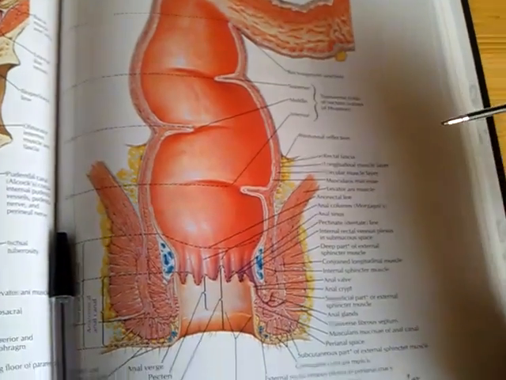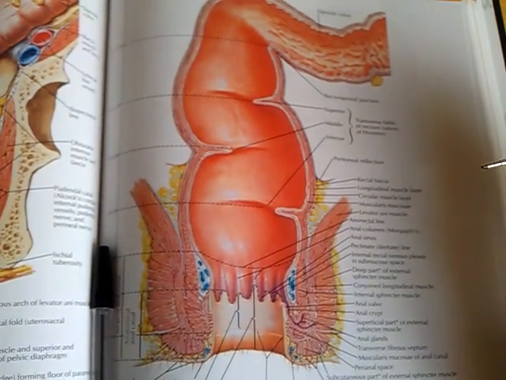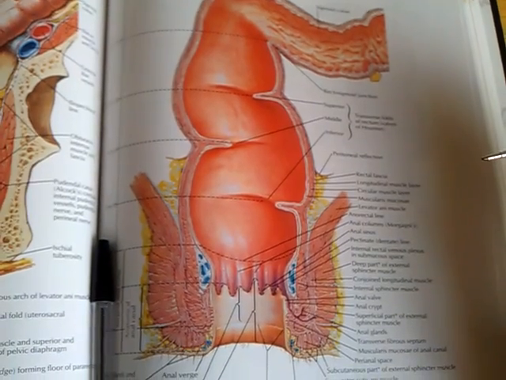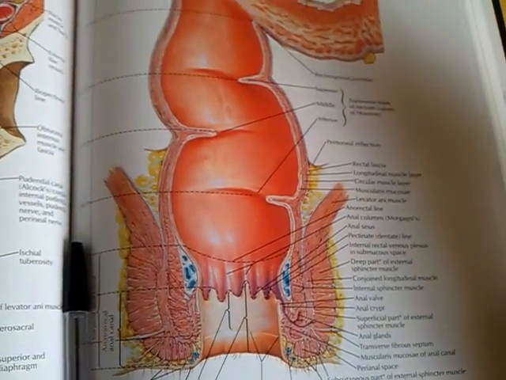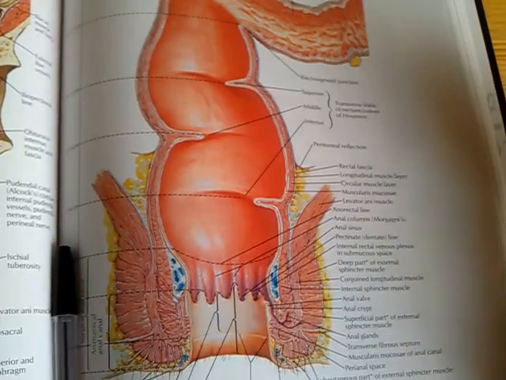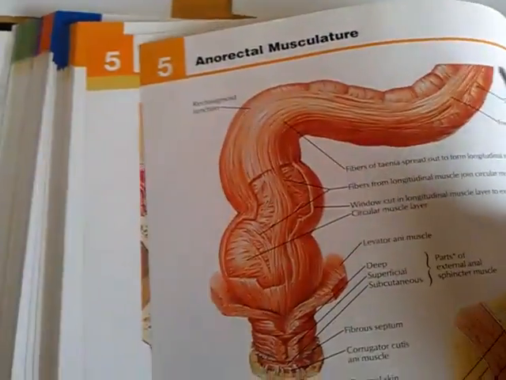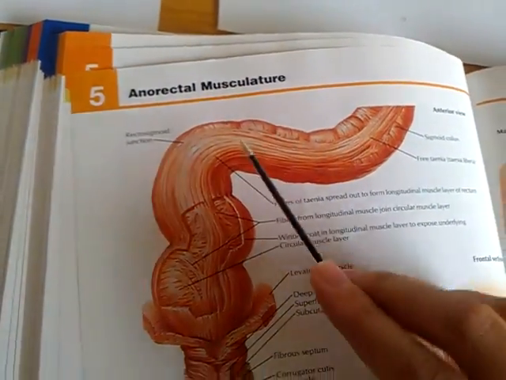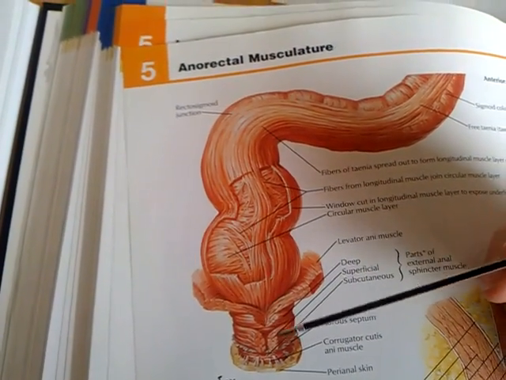It is dilated in the ampulla, and it has no sacculations, no appendices epiploicae, and the teniae coli blend to form wide muscular bands.